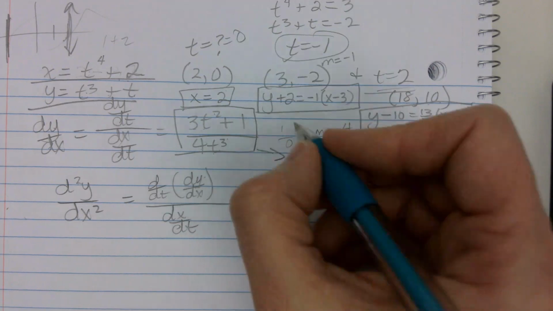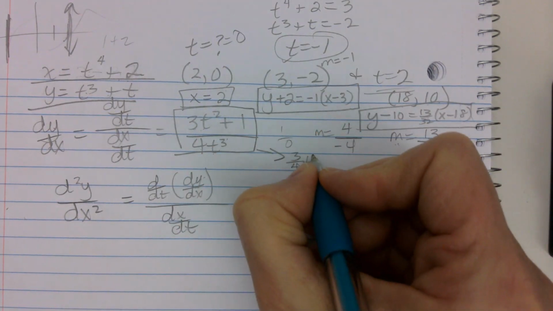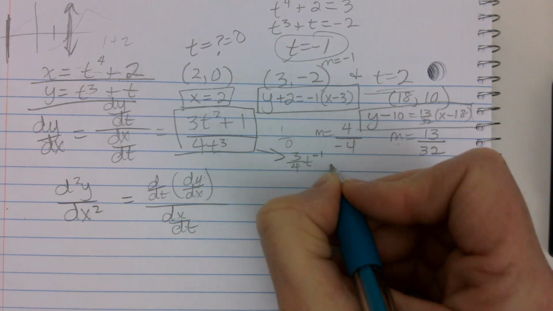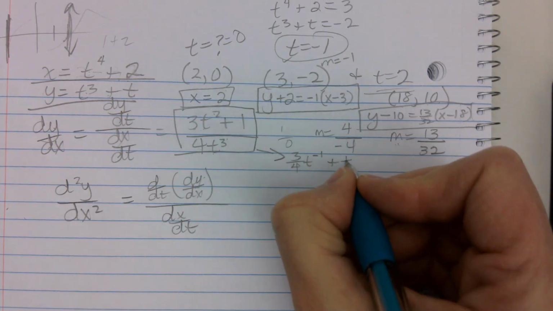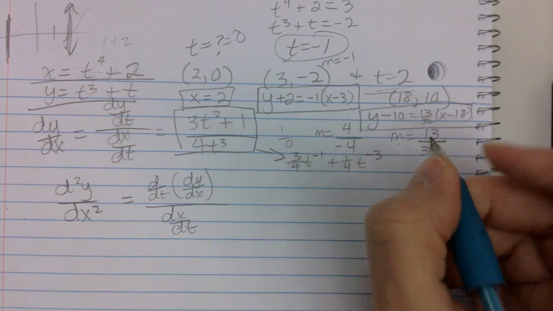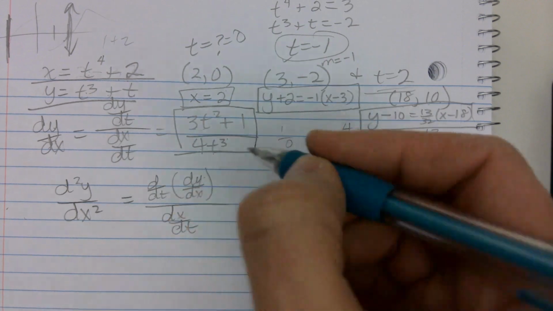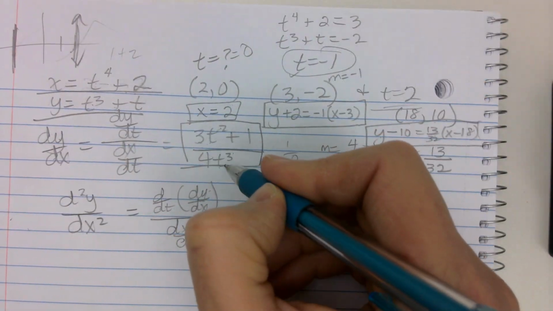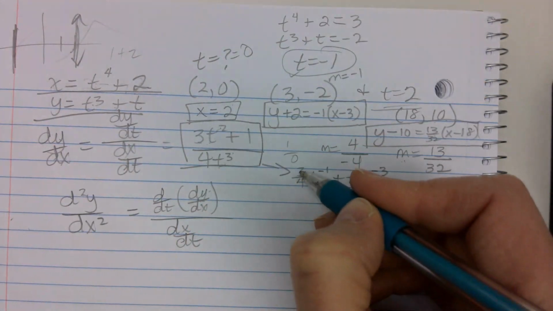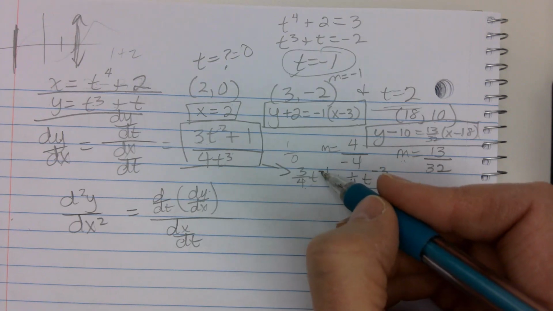What would this be? 3/4 t to the what? -1. Plus 1/4 t to the what? -3. Everybody following what we just did algebraically? I simply said 3t squared over 4t cubed is 3 over 4 with a t on the bottom. But to do derivatives, I want negative exponents.